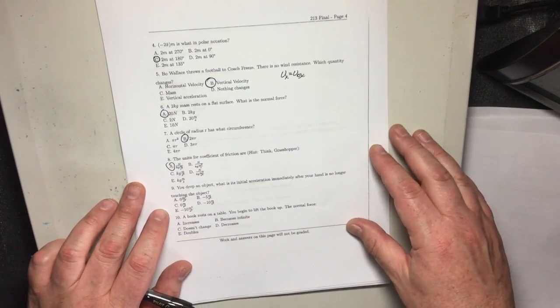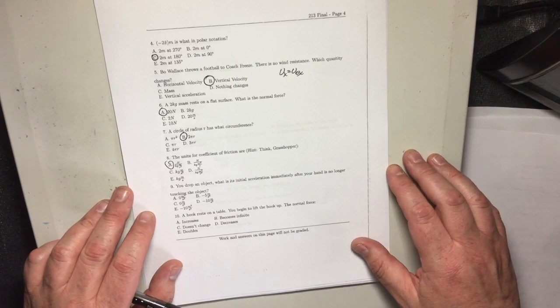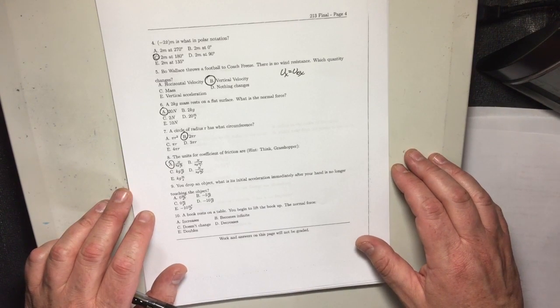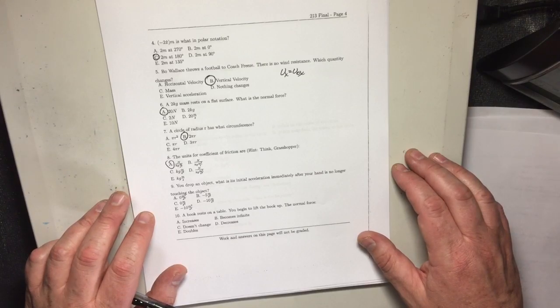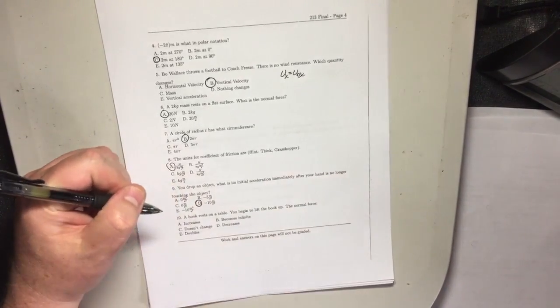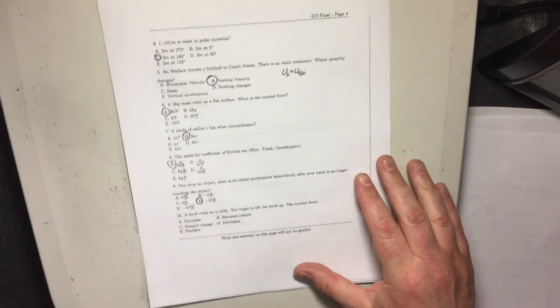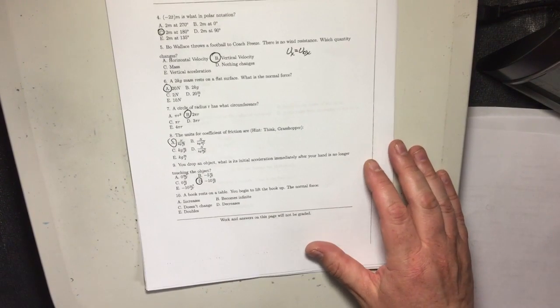You drop an object. What is its initial acceleration immediately after your hand is no longer touching the object? D. The moment it is not in contact with anything, its acceleration is negative 10. A book rests on a table.